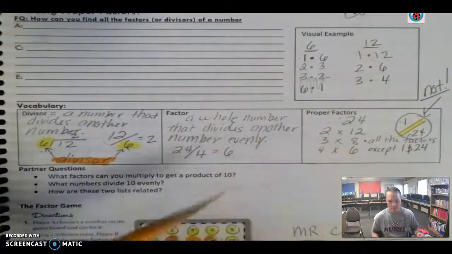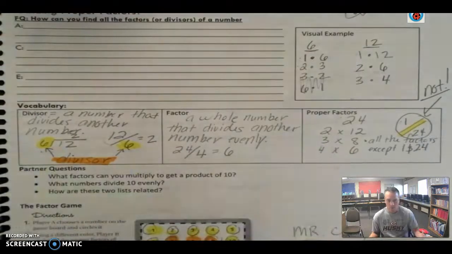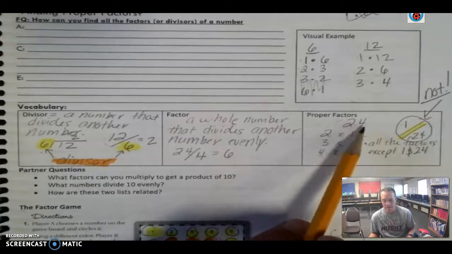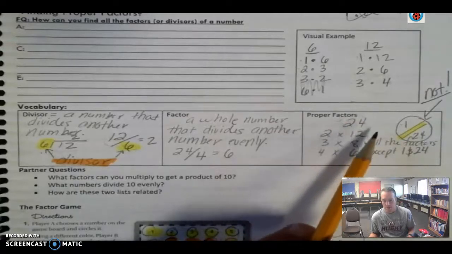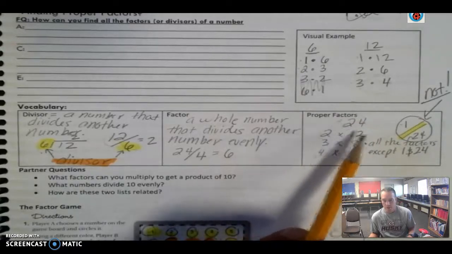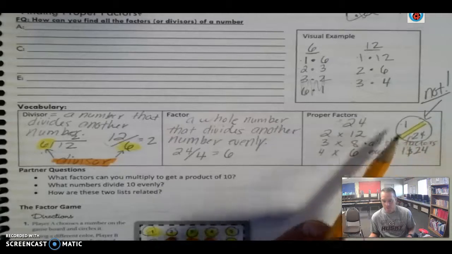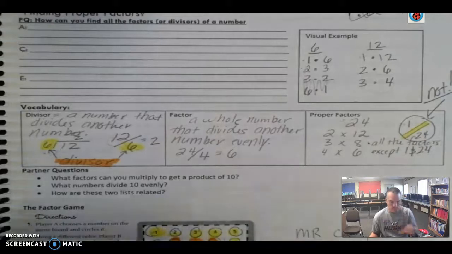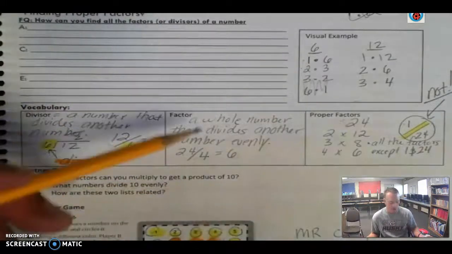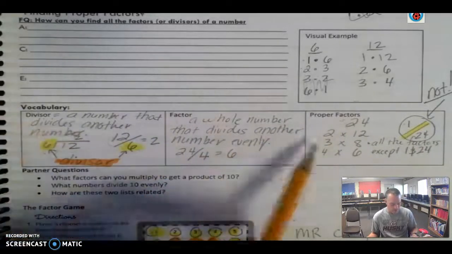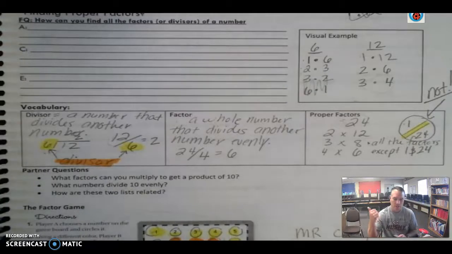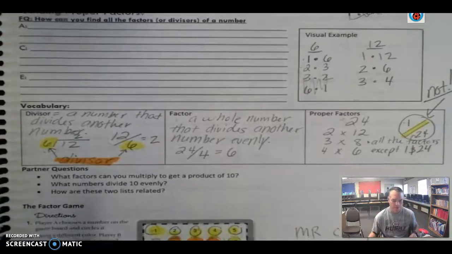So proper factors. Proper factors are all the numbers that multiply together to make the number, like say 24, except for 1 and 24. So we can't use 1 and 24 for proper factors. Sorry, factors would be all those numbers, so 1 and 24 would be included there. So 1 and 24, 2 and 12, 3 and 8, 4 and 6. Those are all the factors. Proper factors, you just kick out 1 and you kick out 24.